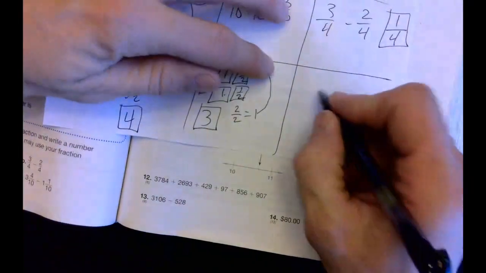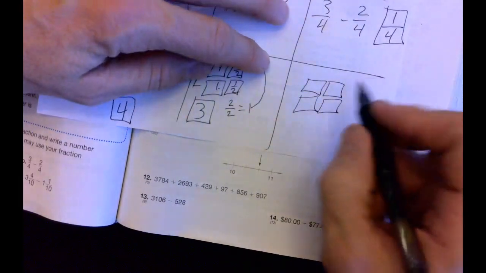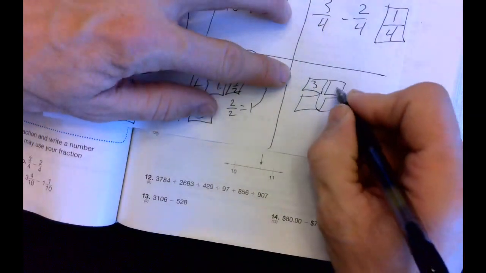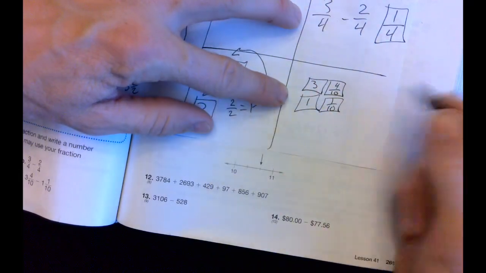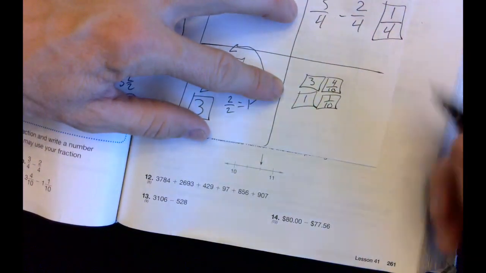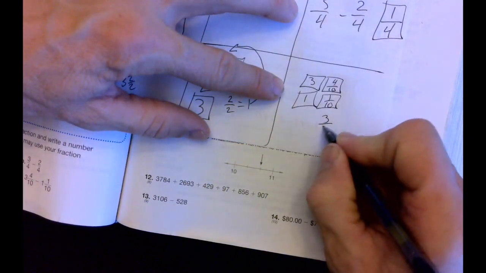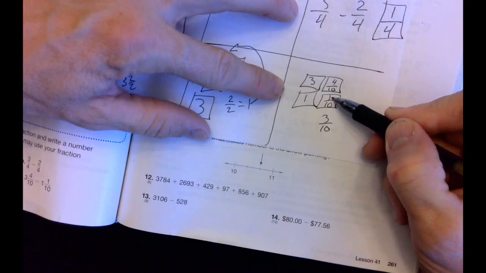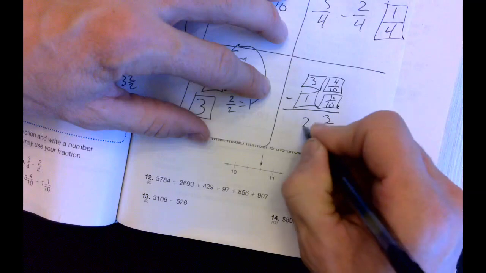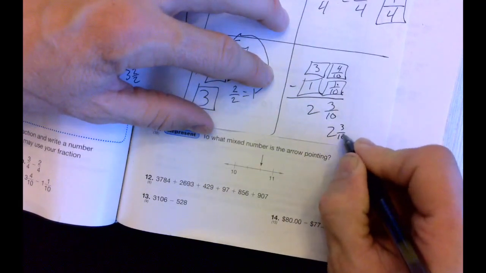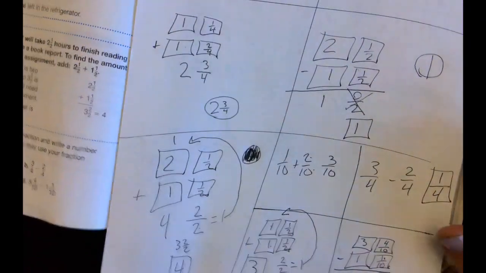And then the last one, I see it's a mixed number, so I'm going to go ahead and draw my boxes. Whole numbers over whole numbers. Fractions over fractions. 4/10 minus 1/10 equals 3/10. Subtract the numerator, keep the denominator. And then 3 minus 1 equals 2. 2 and 3/10.